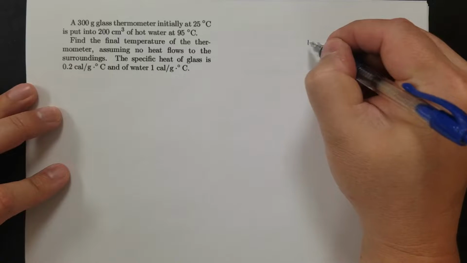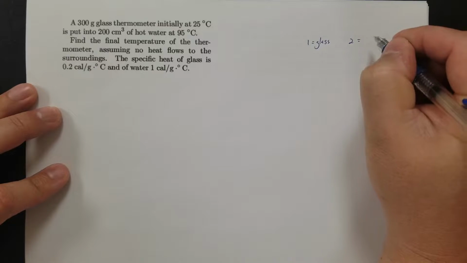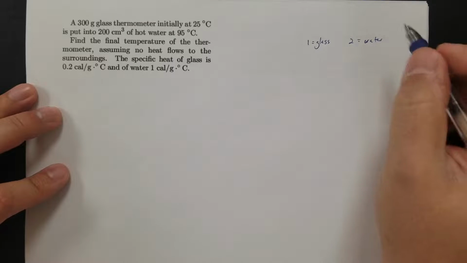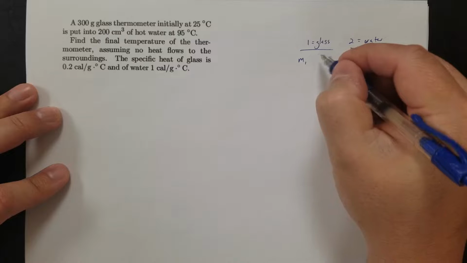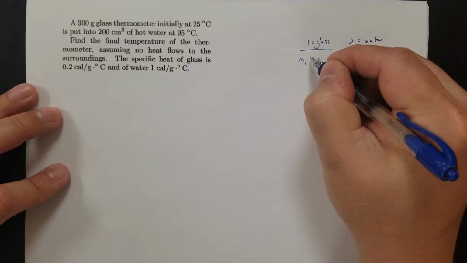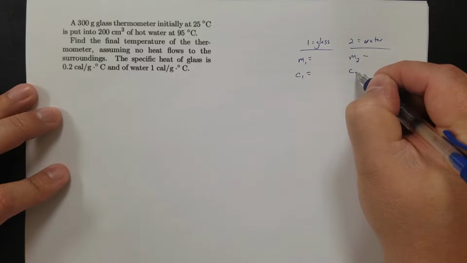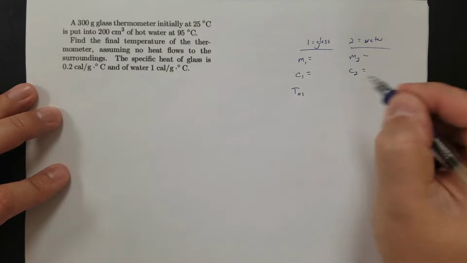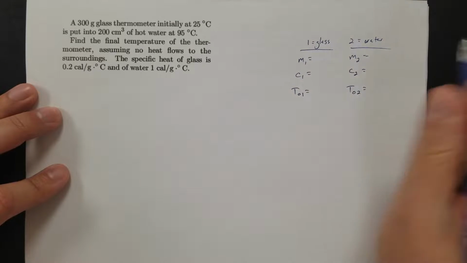So I'm going to call the ones glass and I'm going to call the twos the water, instead of doing subscripts for a bunch of things. Okay, so M1 is the mass of the glass, M2 is the mass of the water. And C1, C2, those are the specific heats. And then my initial temperature 1 and my initial temperature 2 are those. So let's fill those in.